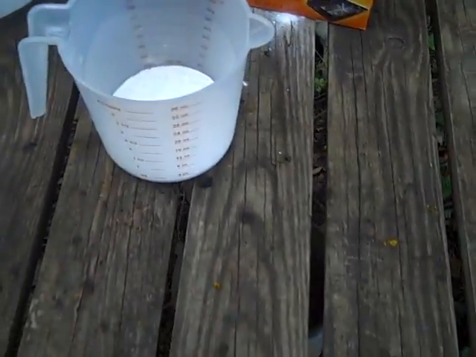Oh, let me move my scale out of the way. Okay. Yeah, I don't want papers.